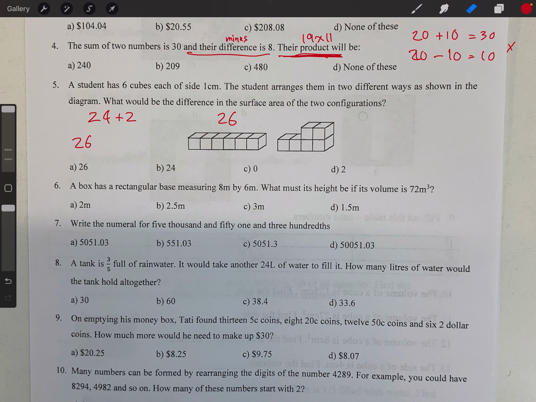Now find the surface area of this one. You got 1, 2, 3, 4, 5, 6. On the other side, you also got 6. So 6 plus 6 is 12. Then you got to add the top one. 1, 2, 3, 4. And the bottom one's also 4. So that's 8 together. 4 plus 4 is 8. So plus another 8. That makes 20.